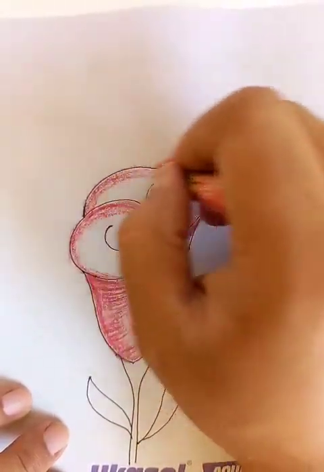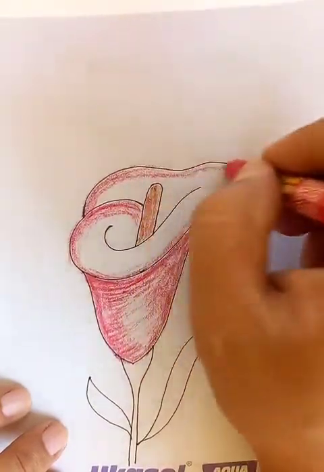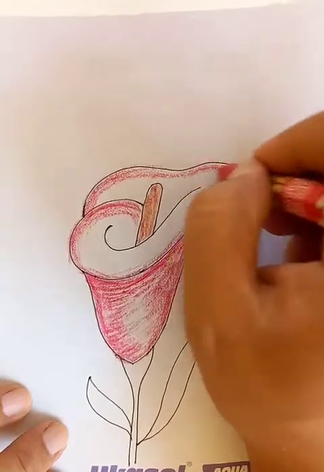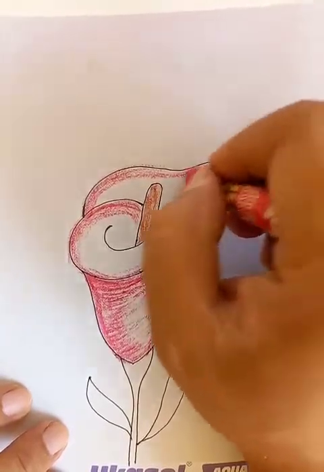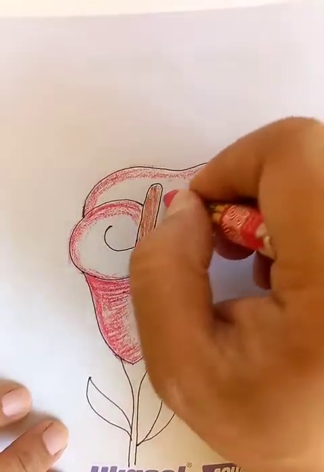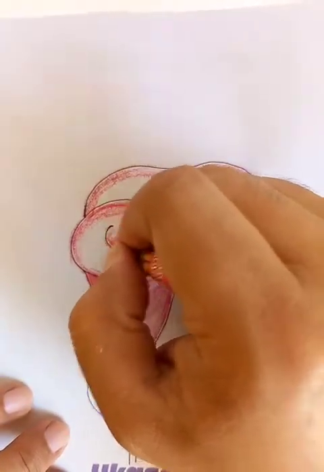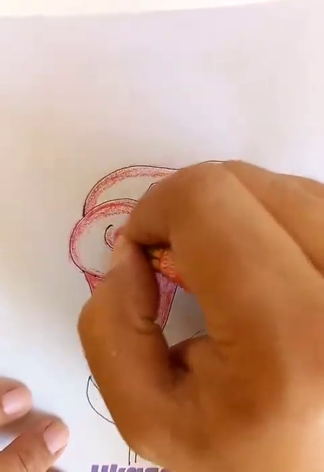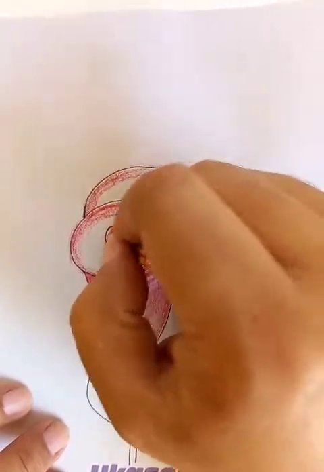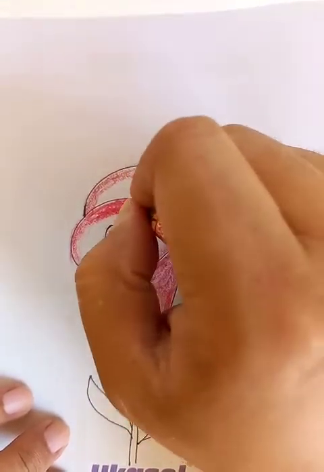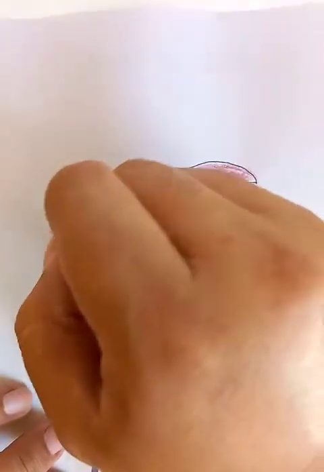This is also shaped to the outlines, which we did in the previous drawing. So all the reds we see are radially distributed.